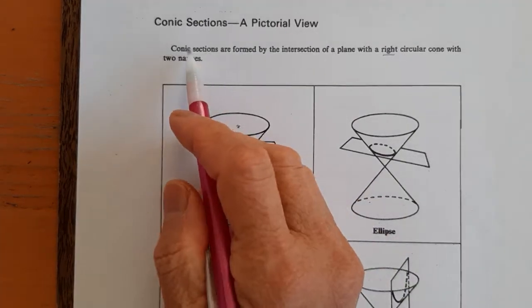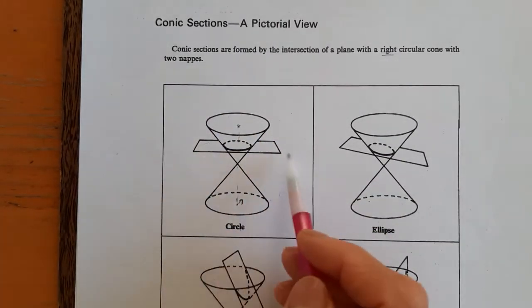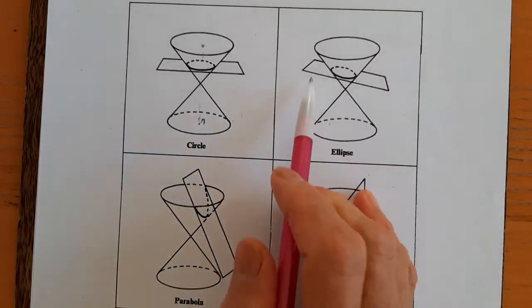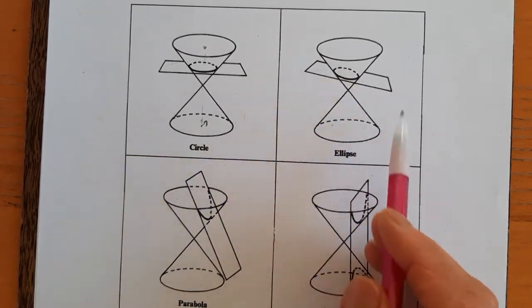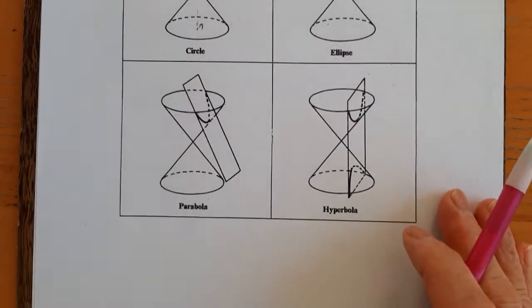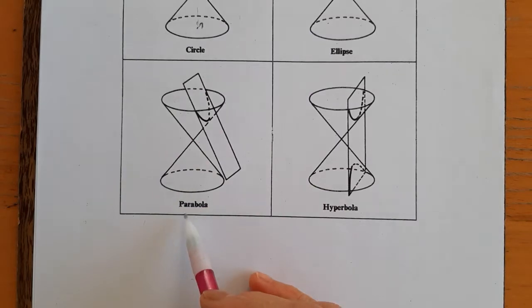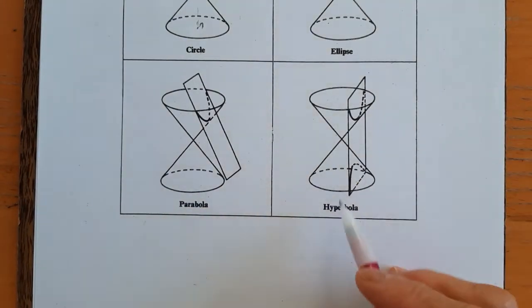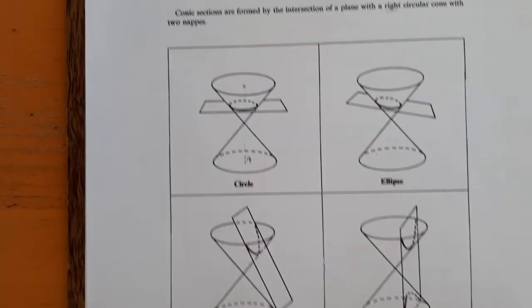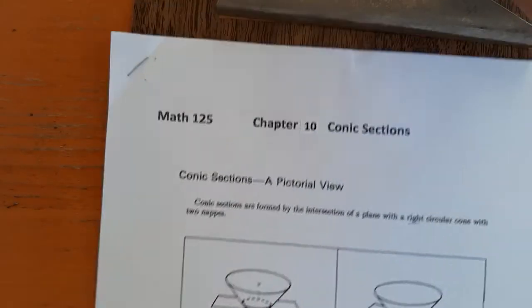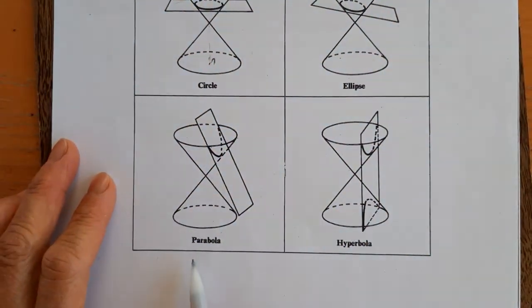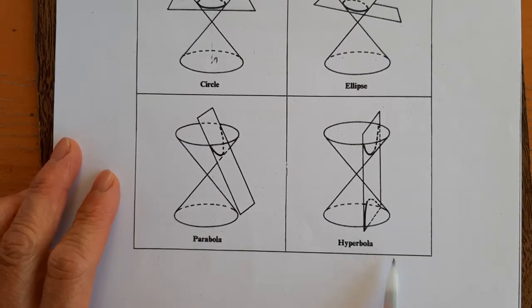The plane intersecting the right circular cone, like this one, forms a circle. This way forms an ellipse. This way forms a parabola. And the two pieces we call a hyperbola. In this chapter we are going to learn the equations of the circle, ellipse, parabola and hyperbola.